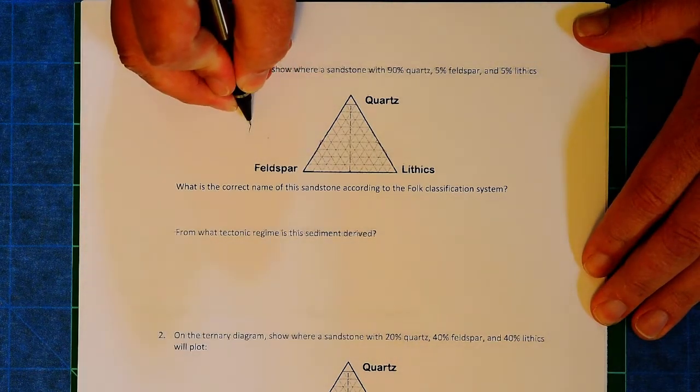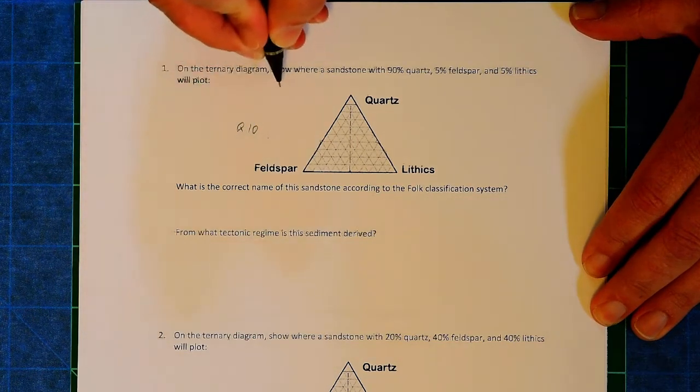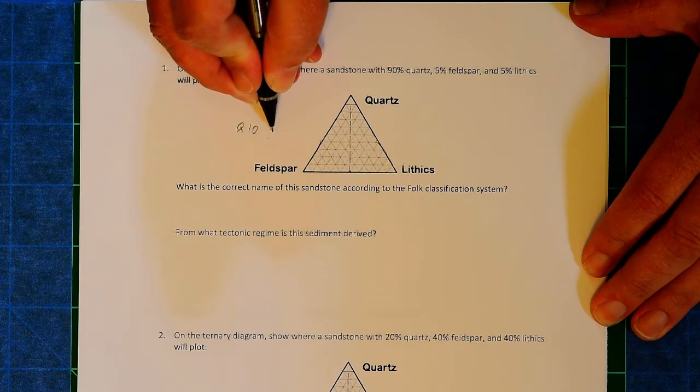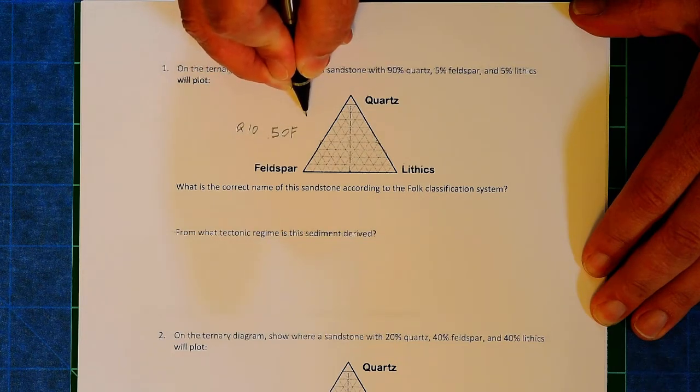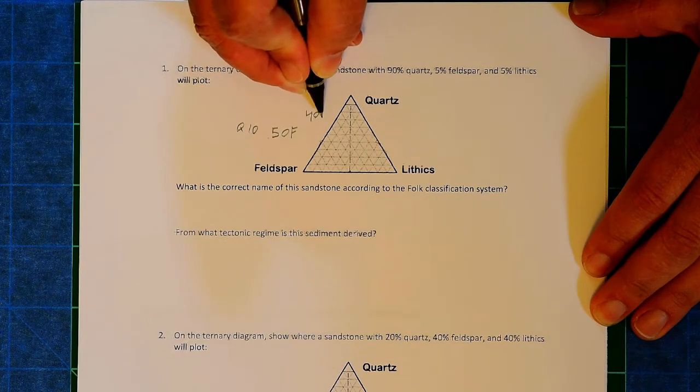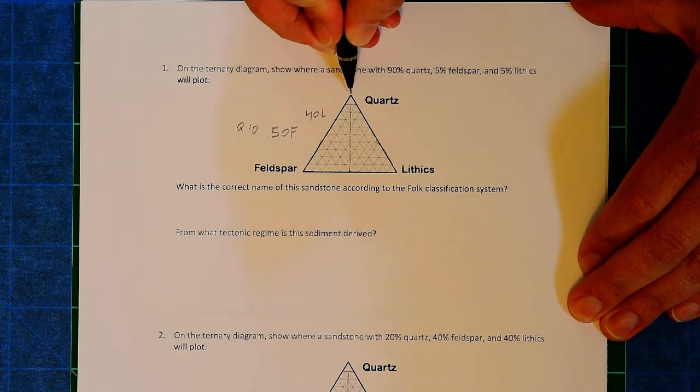Let's say we had a sandstone that had 10% quartz, 50% feldspar, and that would mean 40%, right, lithics. So let's say hypothetically you had that. Well, if something is 100% quartz, it plots here.